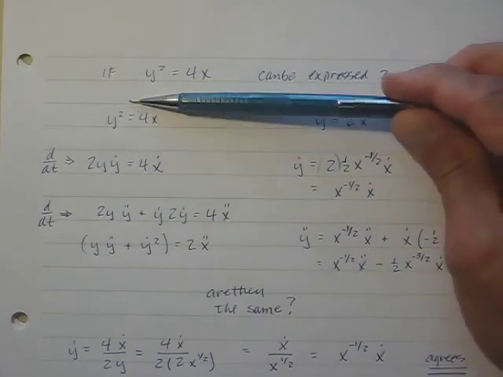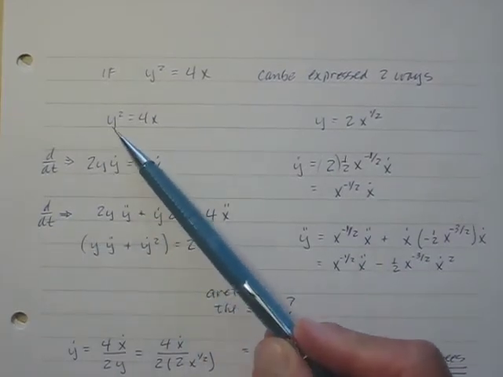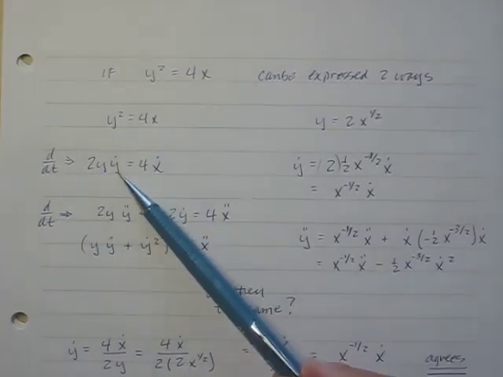And so follow me down, because this is now an equation. Whatever I do to one side, I have to do to the other side. So if I take the time derivative of this, I get 2y, y dot.